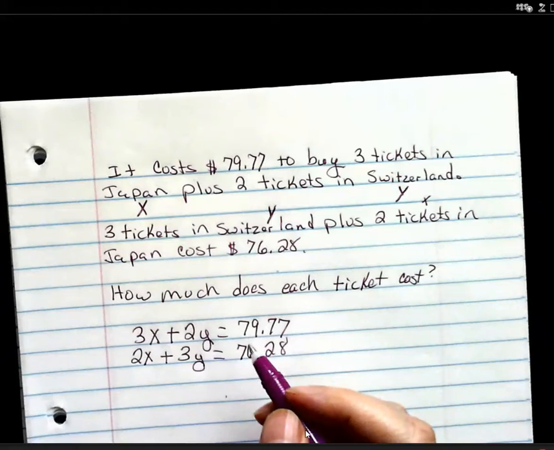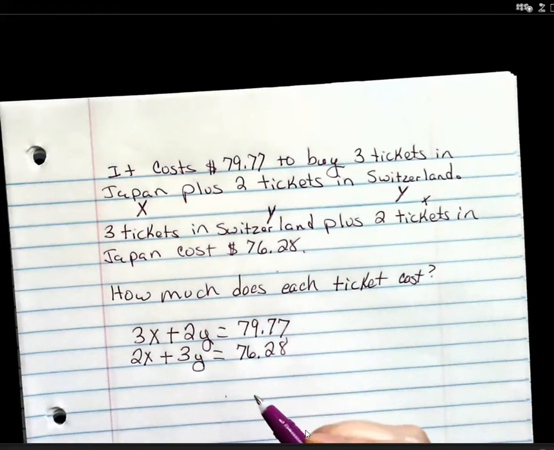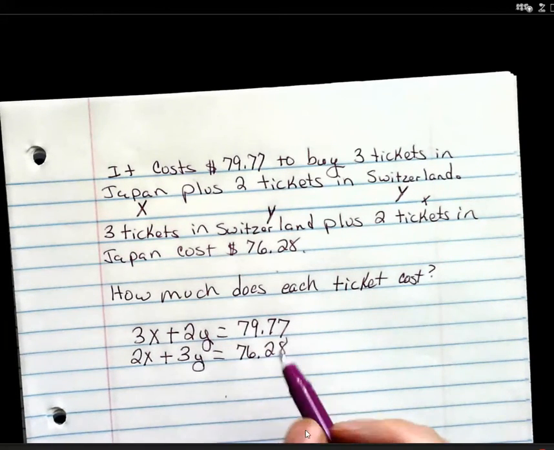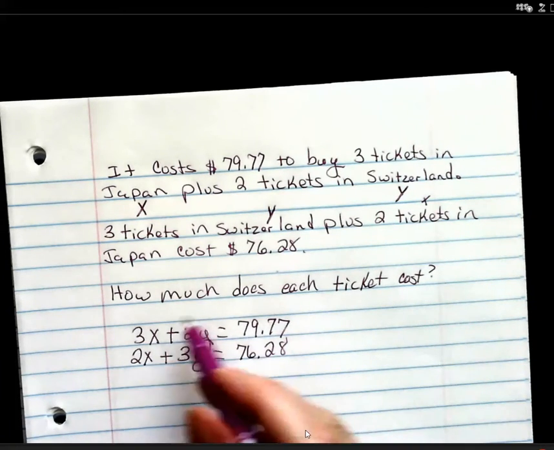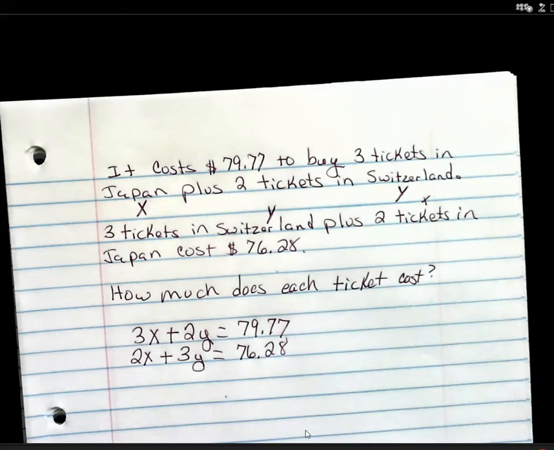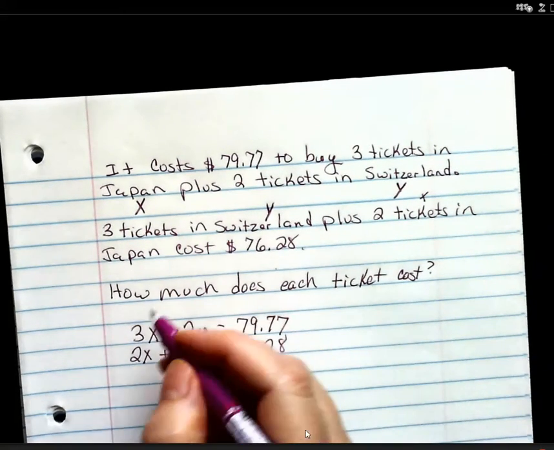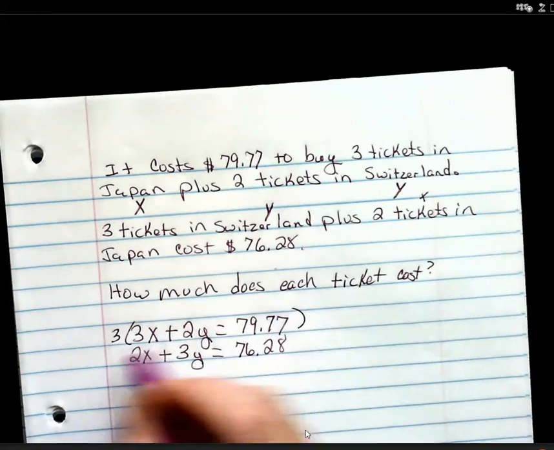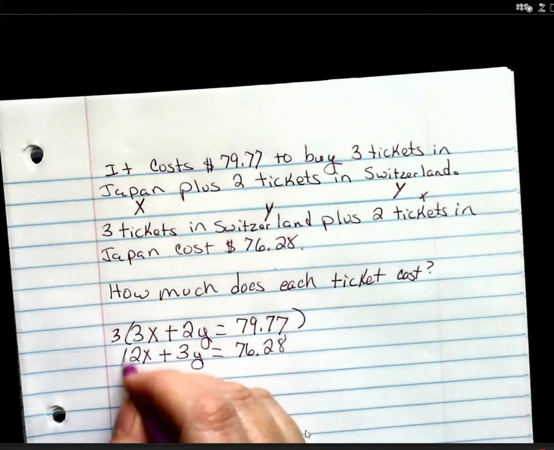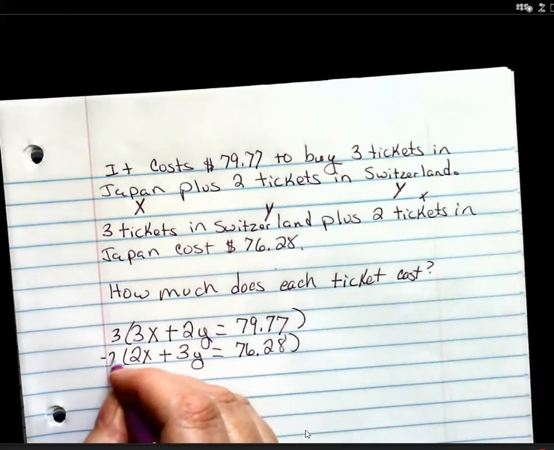So, neither one of these is opposites of each other, so we can solve it for a variable. I like to do elimination, so that's what I'm going to do. I'm going to multiply this times 3, and that will give me a 6 here. And I'm going to multiply this times a negative 2.